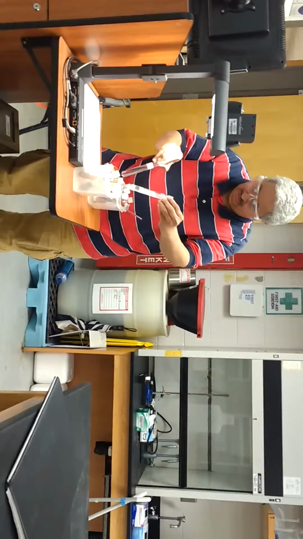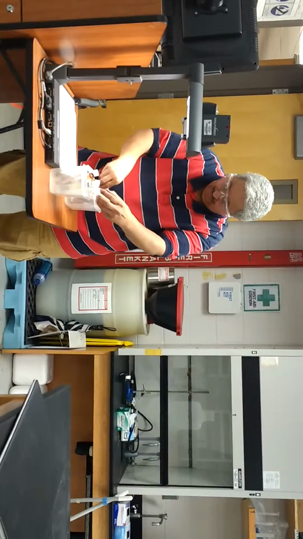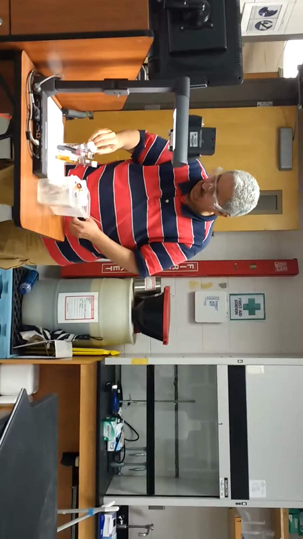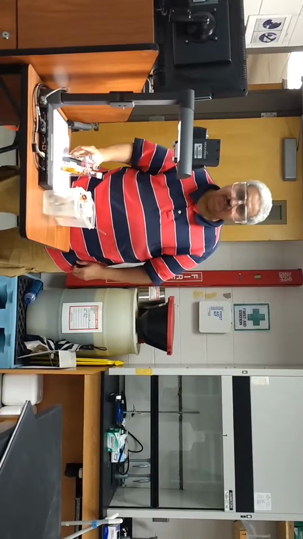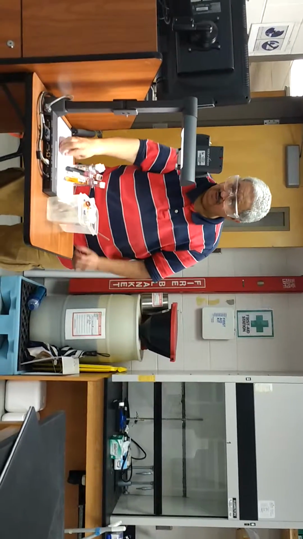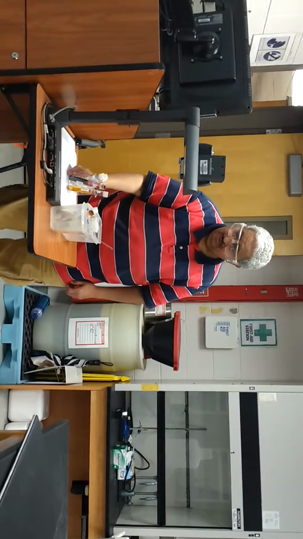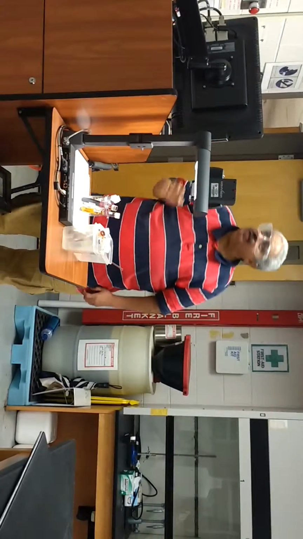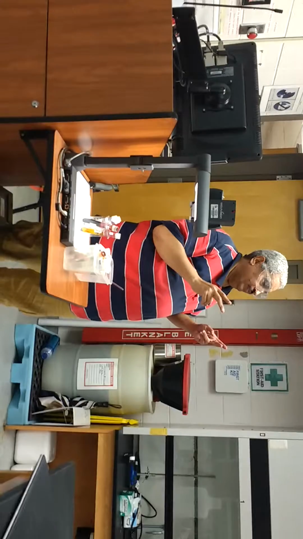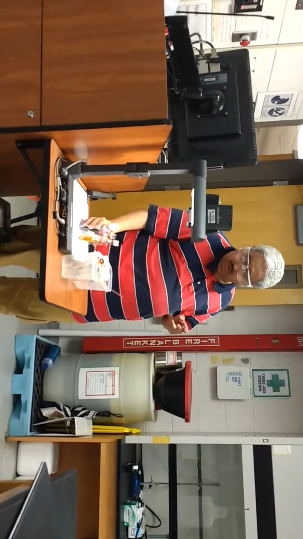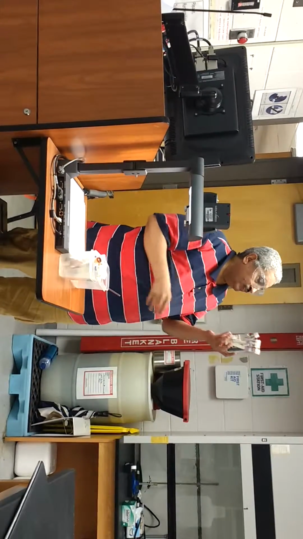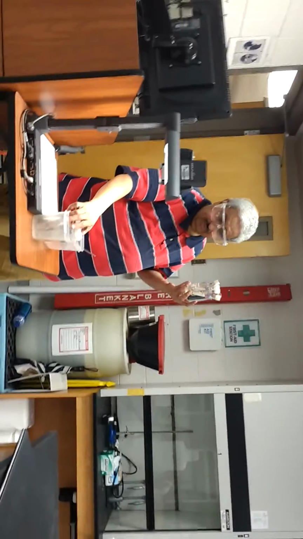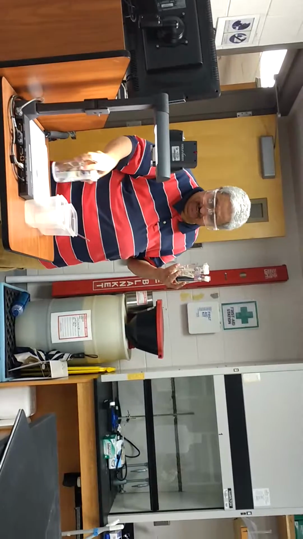Just to show you a little bit. Two solvents here, guys. We have two solvents here. One solvent is polar, which is H2O, as in the table here. And one solvent is non-polar, cyclohexane.